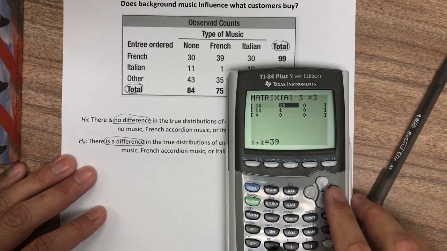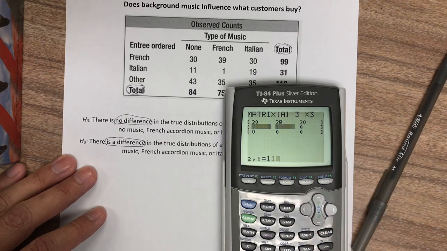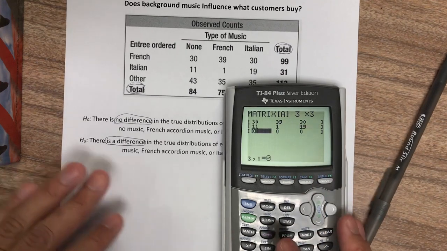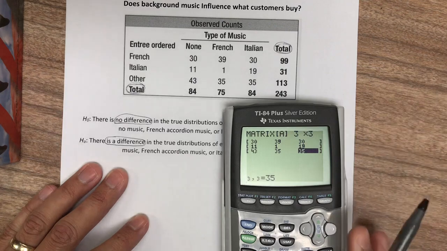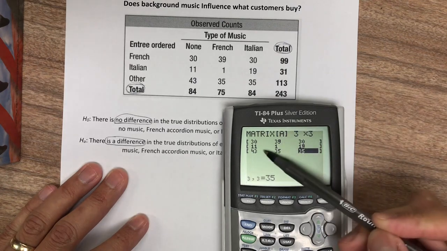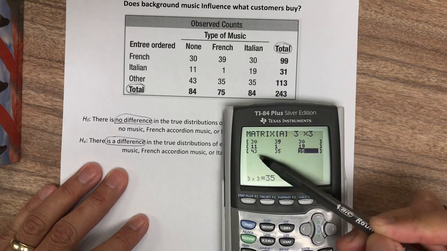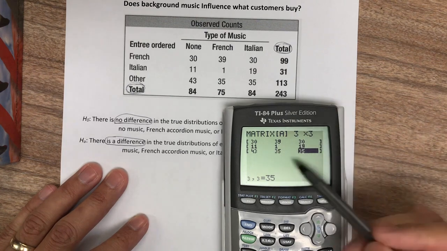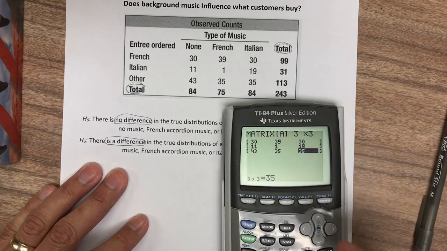So I do have the 30, I have the 39. I'm going to put the 30, which is the next number, 11, the 1, the 19, and I'm just looking at the table right now. 47, 35, sorry, 43, it's not 47. It's 43 and then 35 and then 35 again. So you can double check the numbers in your matrix: 30, 39, 30, 11, 1, 19, 43, 35, and 35. So you're not using the marginal distribution, you're just using the body of the matrix or the two-way table.